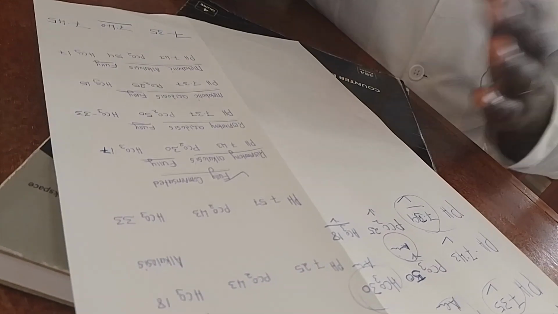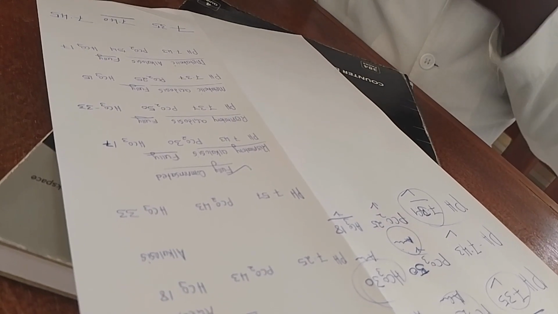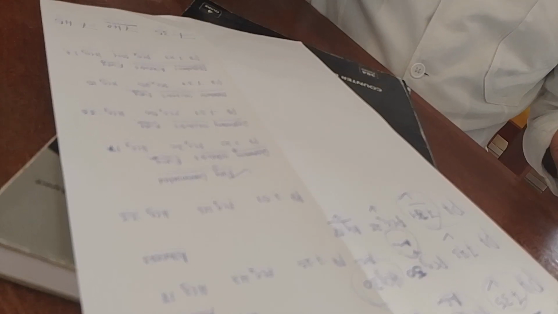Now I would like us to see two other examples. We will do one for respiratory and one for metabolic, but I would like us to see which is partially compensated.